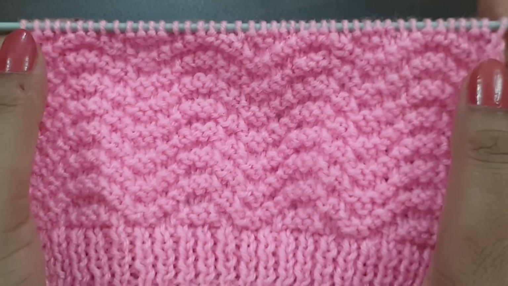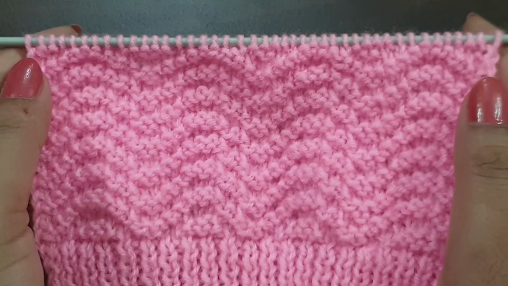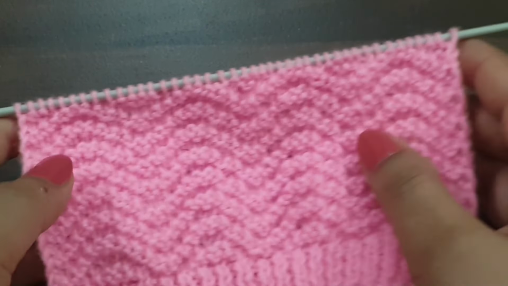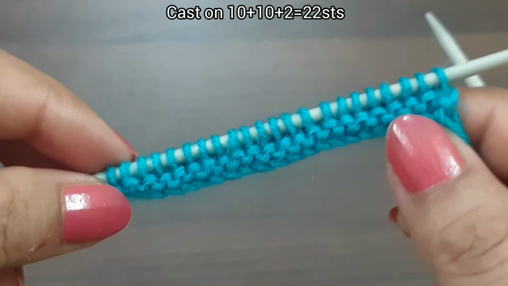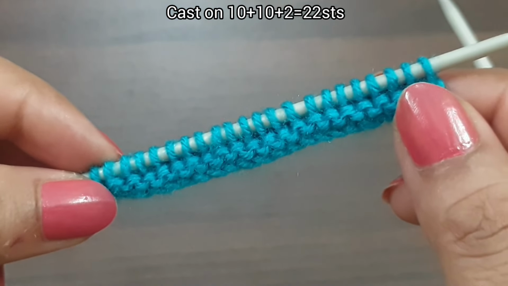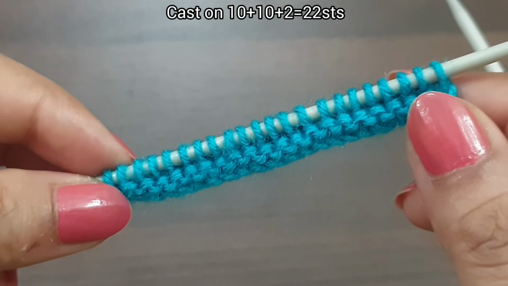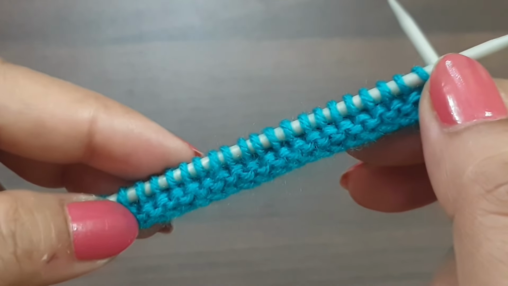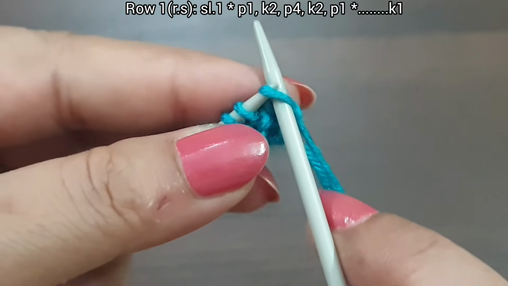This pattern is a 4 rows repeat pattern. Cast on a multiple of 10 plus 2 edge stitches. So let's begin. For demonstration, here we have 22 stitches on my needle, 20 stitches, multiple of 10 2 times. 10 plus 10 is equal to 20 plus 2 edge stitches, 22. Here I purl 2 base rows. You can knit any border you want. So let's begin. This is first row and right side, slip edge.